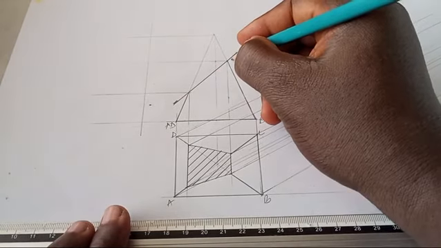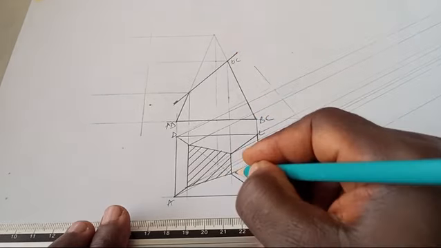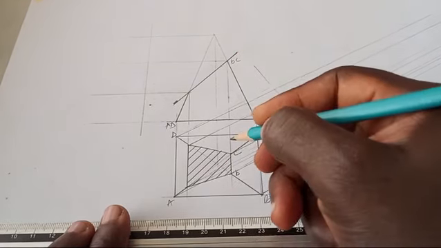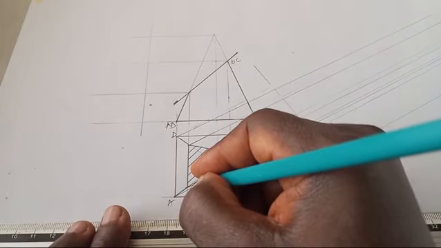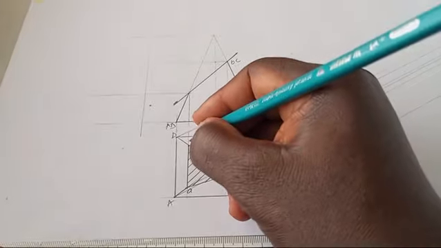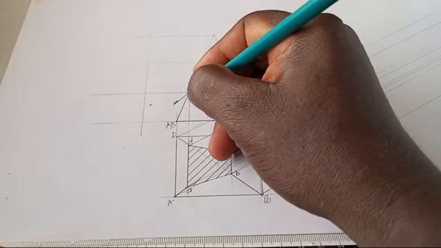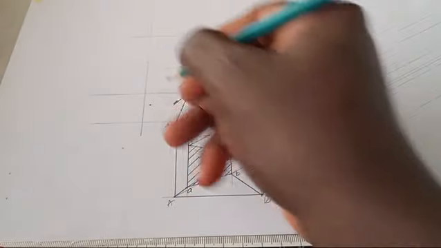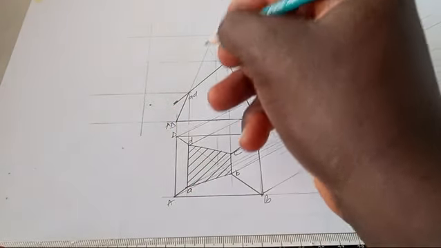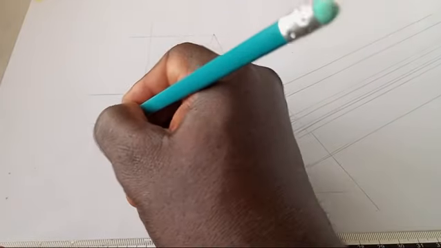So at this top I'll have B and C. This is B and this is C. This is A and this one is D. So here I'll have AD. This one is A, B, C, D.